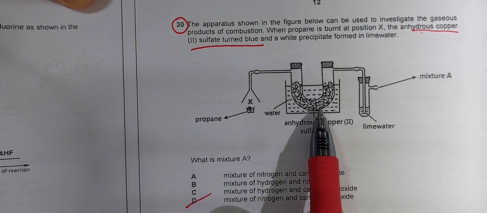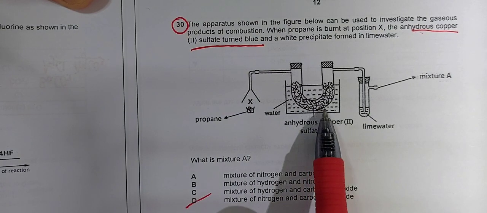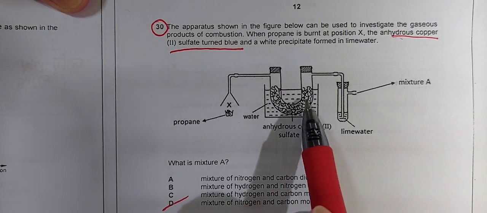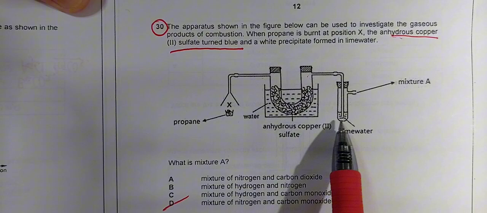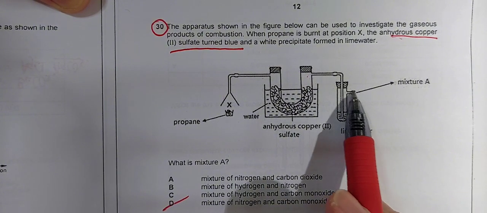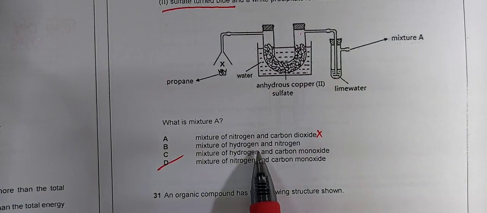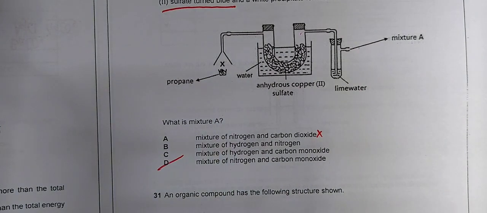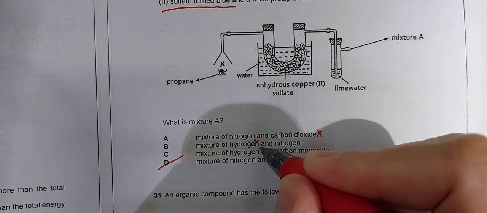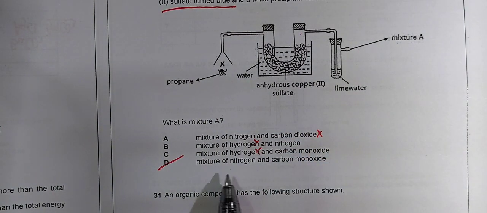So the water vapor would be absorbed by the anhydrous copper(II) sulfate, and then the carbon dioxide will be bubbled into the lime water. So whatever comes out here will not have carbon dioxide. So if you look at the answer, A is out. Now, how about hydrogen? Is there any hydrogen in the air? There is no hydrogen in the air, so it's out as well. A, B, C are out, so the answer is D.